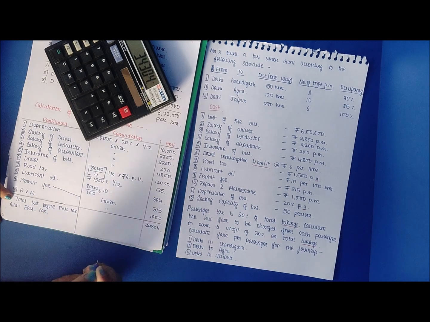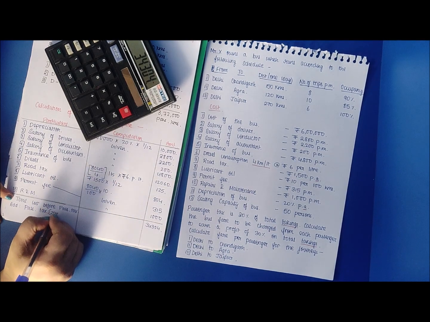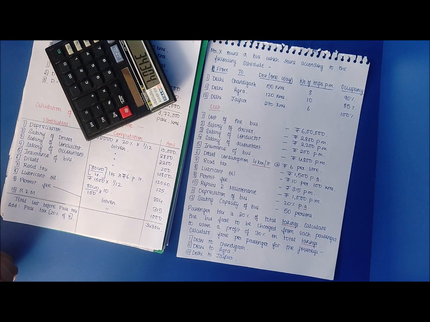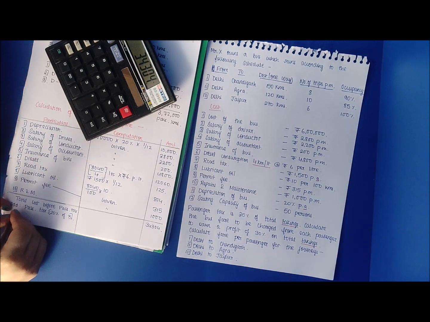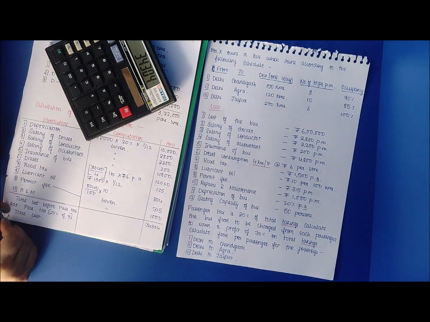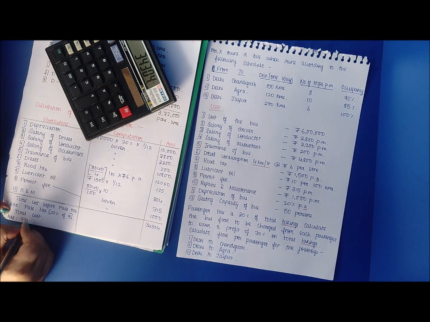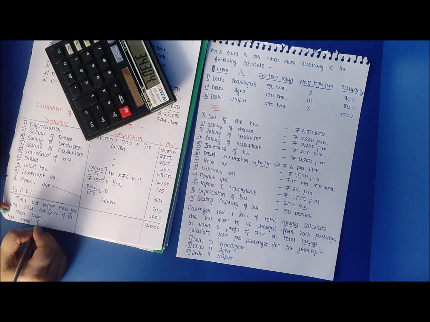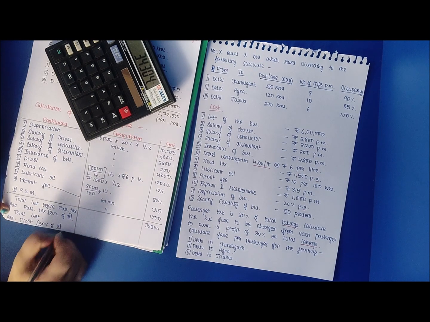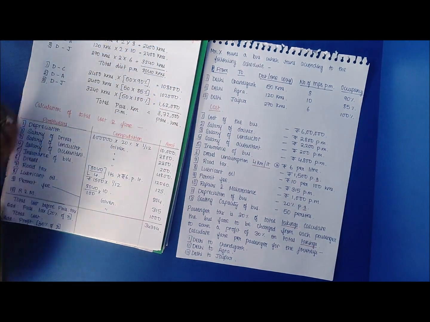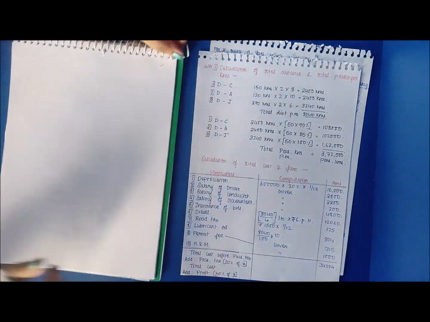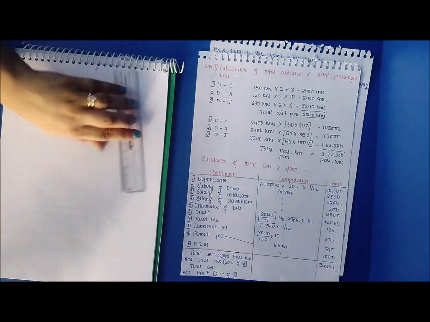Add passenger tax. This is 20% of takings. Let us say 20% of X. I will call the total takings X. So what I get is the total cost. Right? Then I add profit. Profit is 30% of X. When I add profit to this, what I get is the sales.